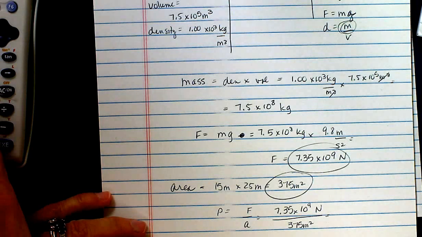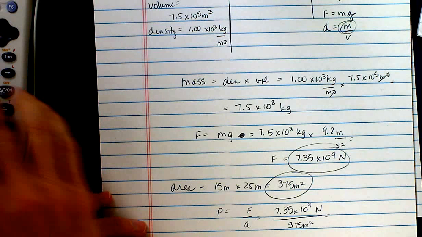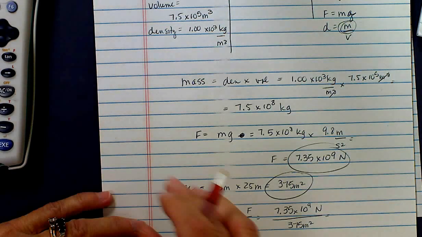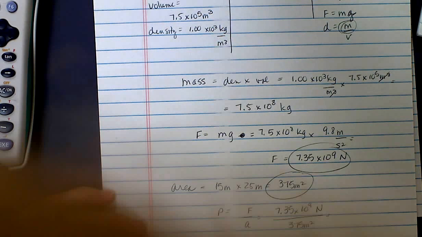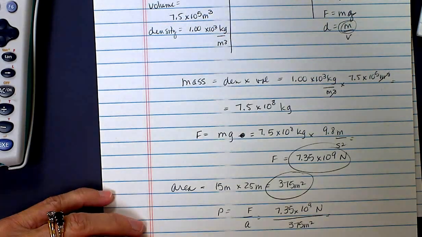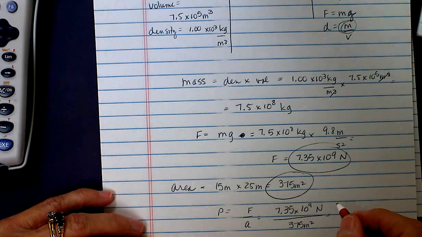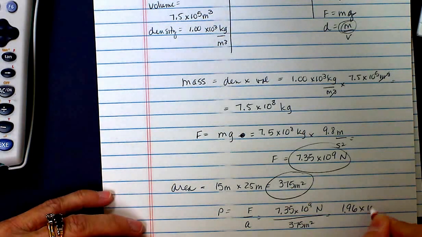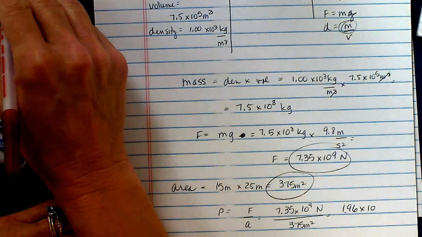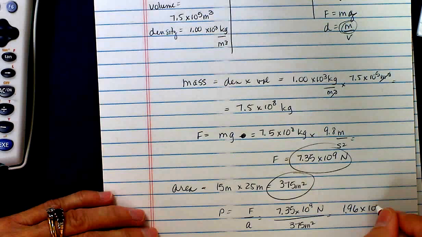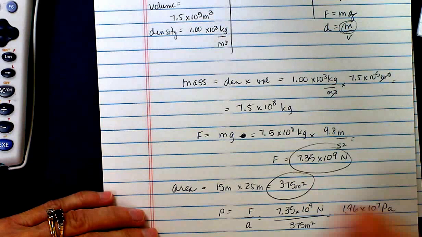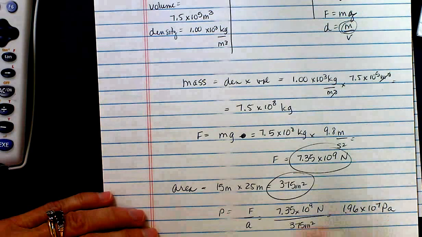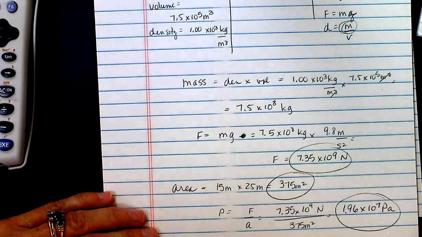And I'm actually doing this on my calculator right now. And I'm wondering if I'm off by a factor of 10, because when I did this before I got another answer. So it's 1.96 times 10 to the 1, 2, 3, 4, 5, 6, 7 pascals. Let me recheck this. 15 times 25. Nope, that's right. So it's 1.96 times 10 to the 7th pascals.